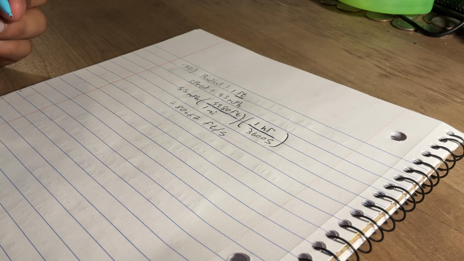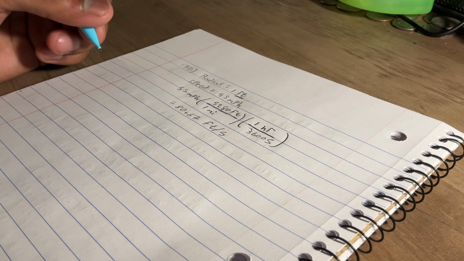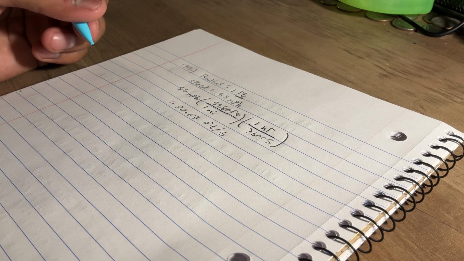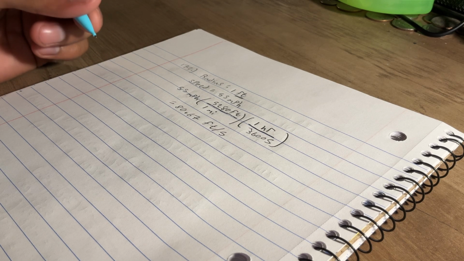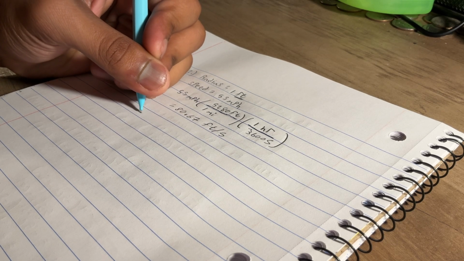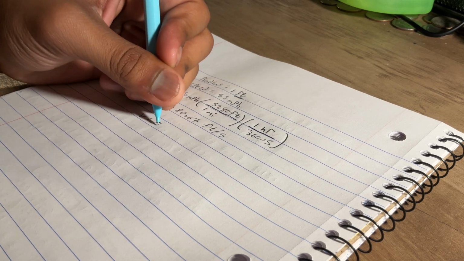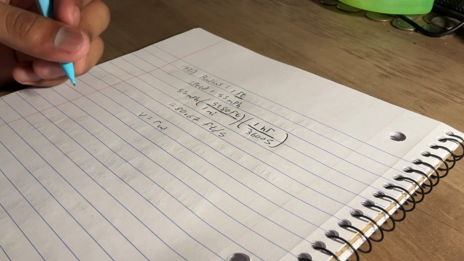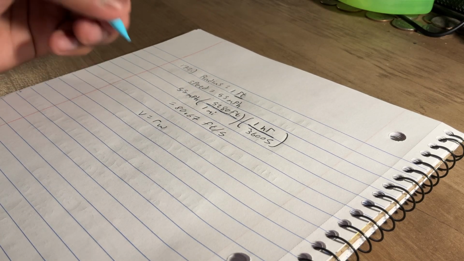Now you have to consider everything, so I'm going to consider rotational speed. Since the tire rolls without slipping, the equation I used was velocity equals radius times omega, where R we know was 1.